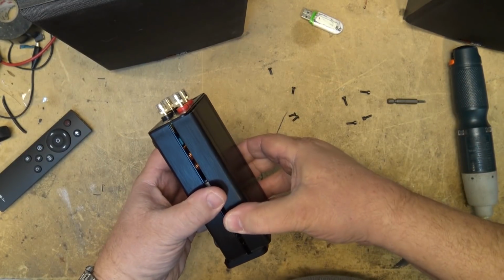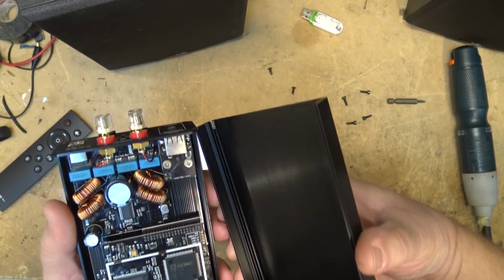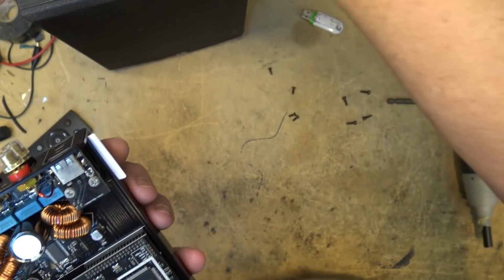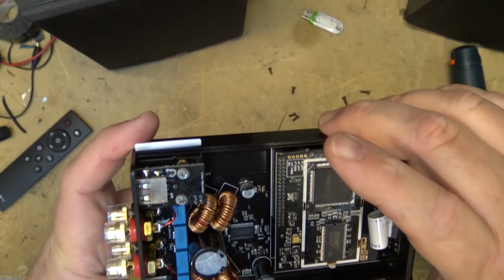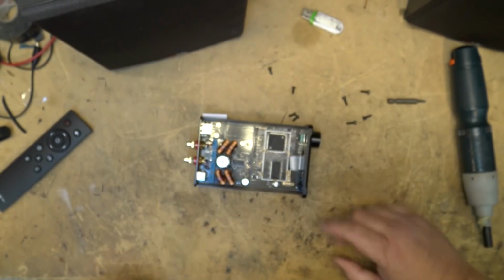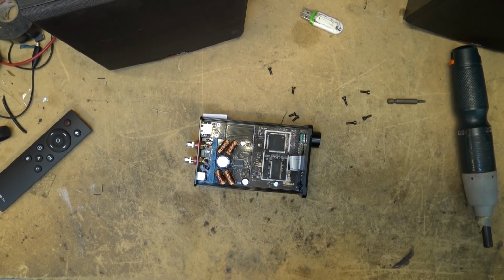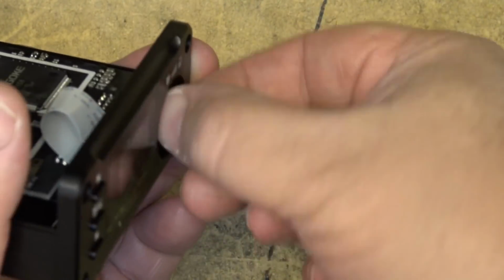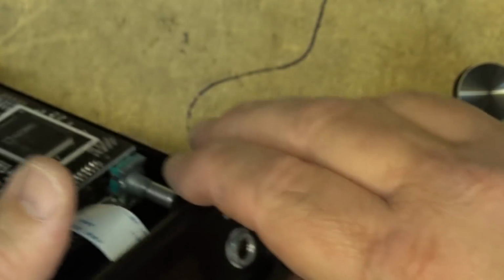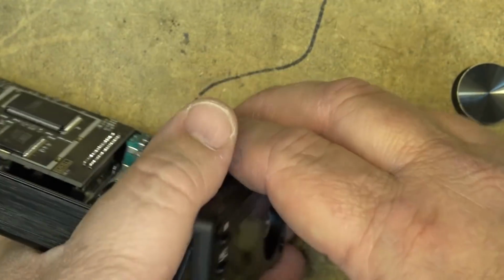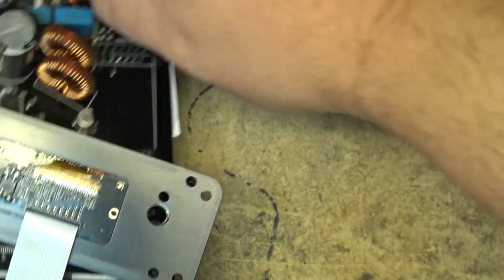Okay, top comes off. And here is the unit. Check that out. That's actually very well done. Let's see whether I can actually remove the front faceplate and then we can slide the circuit board right through so you can see what's on the bottom side of this thing.